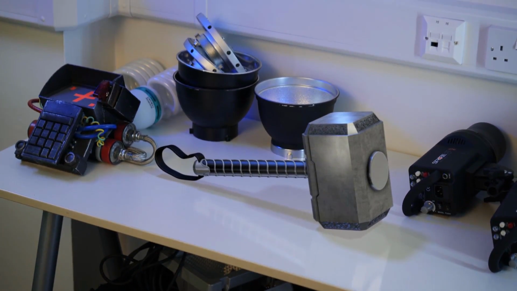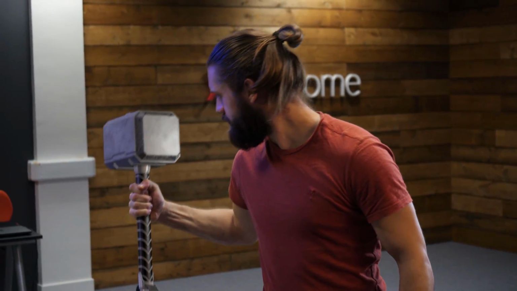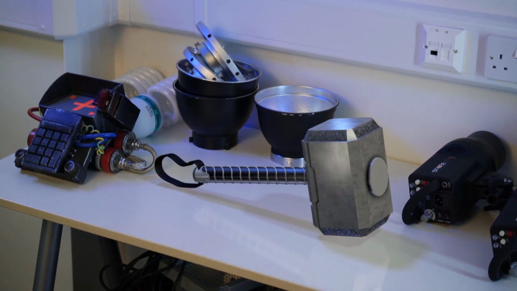Hello everyone, I'm Zach Allen from the YouTube channel Zach Allen Productions. Today I'll be showing you how to create a Thor hammer catch effect inspired by the Avengers films.